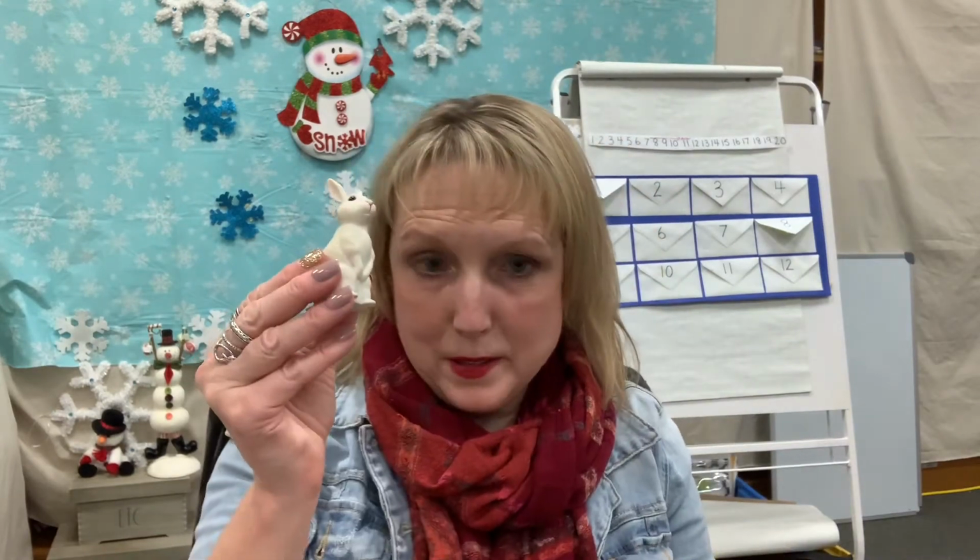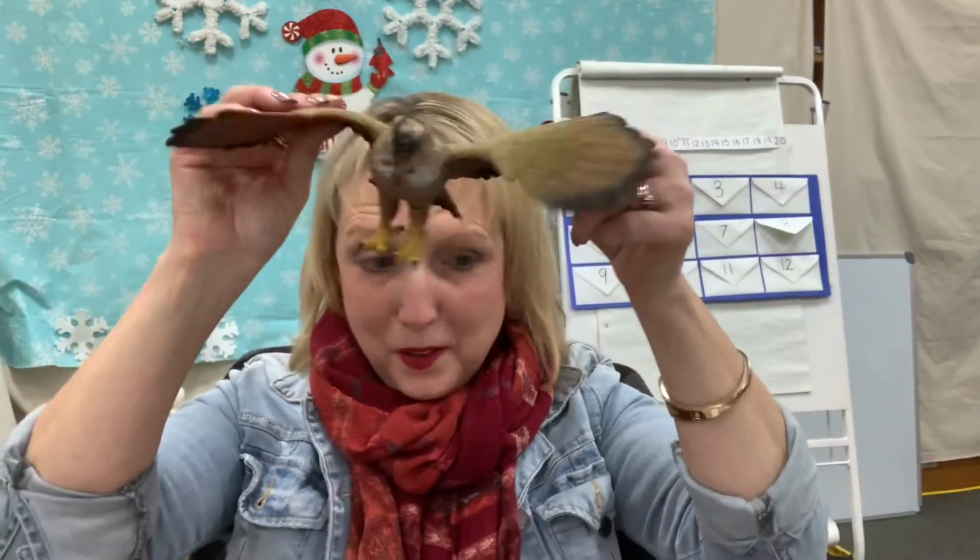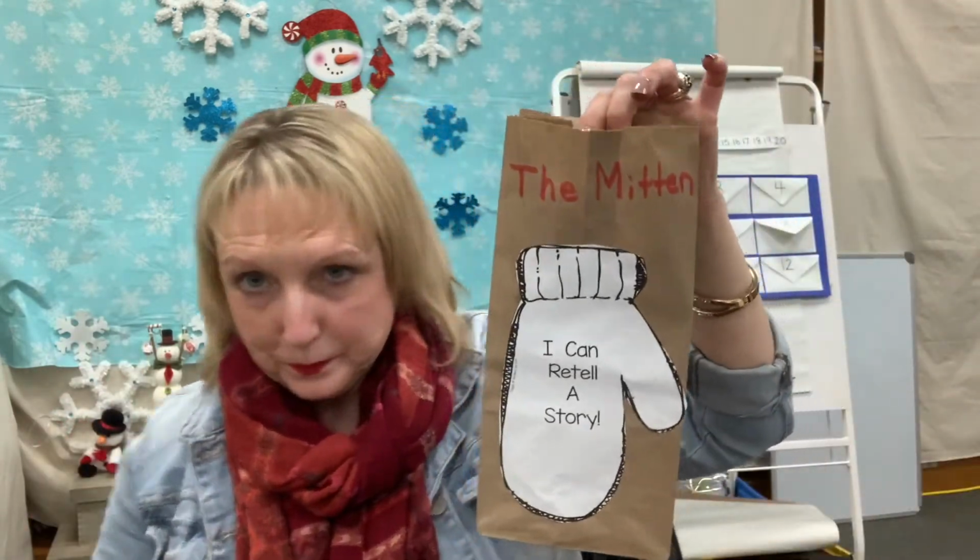I tried to find all of them, but I didn't have them all. I did have the rabbit, and I did have the bear, and the owl, and the fox. But I didn't have the rest of them. Maybe you have them all at home. Okay, so I'm going to show you how to retell the story without having the book. And I'm going to use the paper bag.